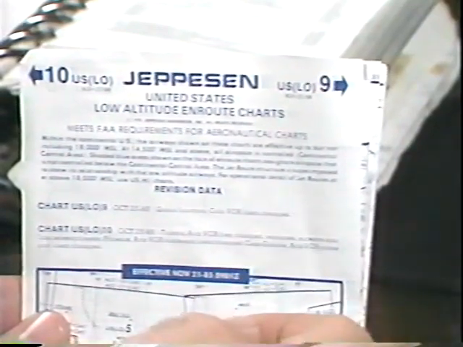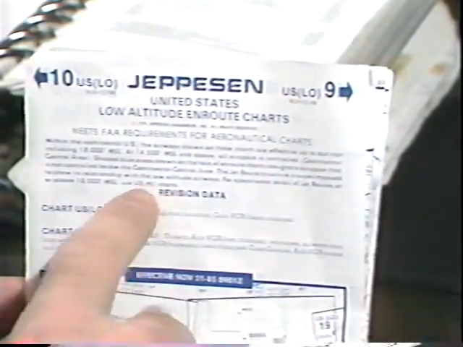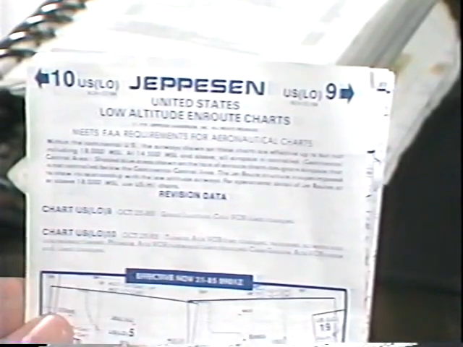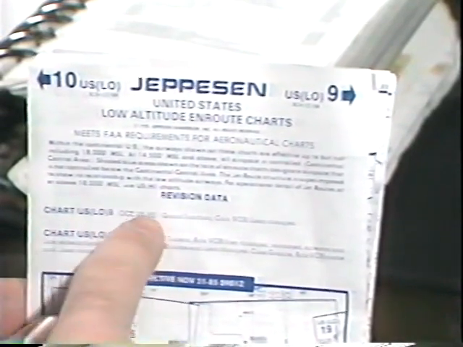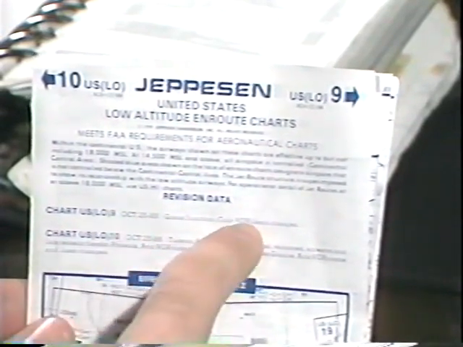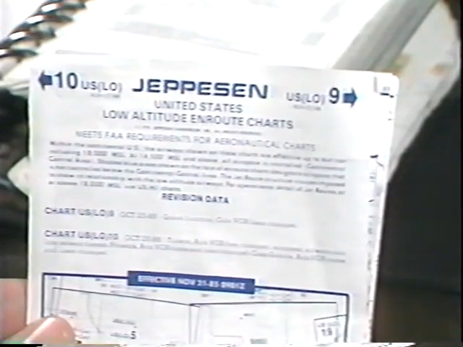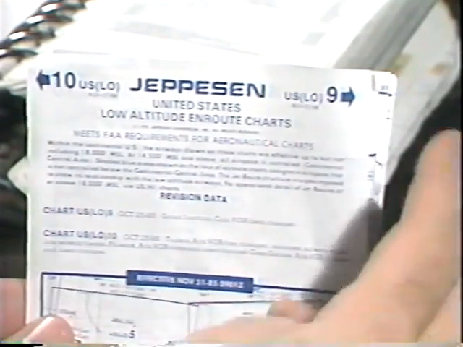In the meantime, there are changes, so we want to check the revision data, and we'll notice that effective October the 25th, the Grand Junction, Colorado ident was changed. Now, that could be important to us, so we want to make sure we have the latest chart. Yeah, because we're using Grand Junction. That's right, as part of our flight plan.